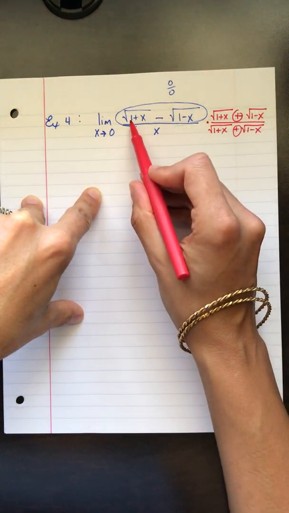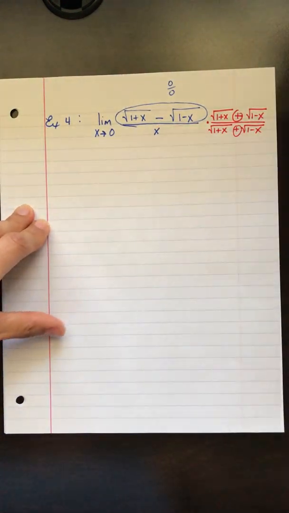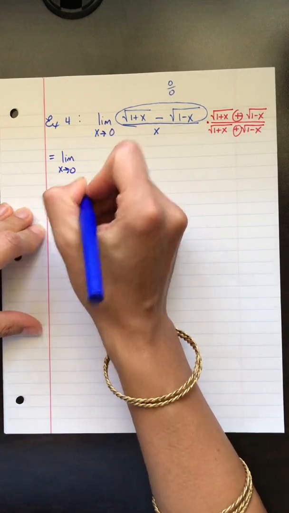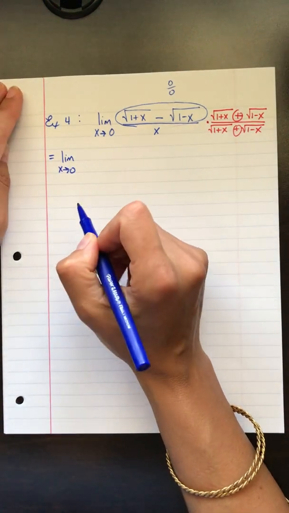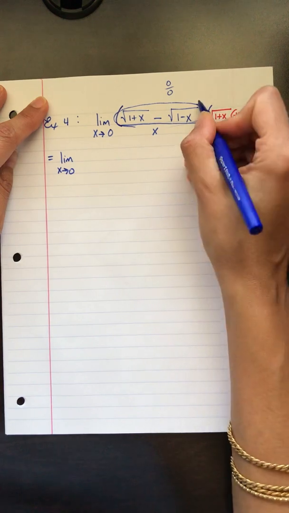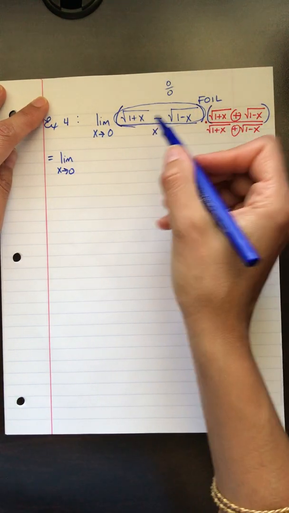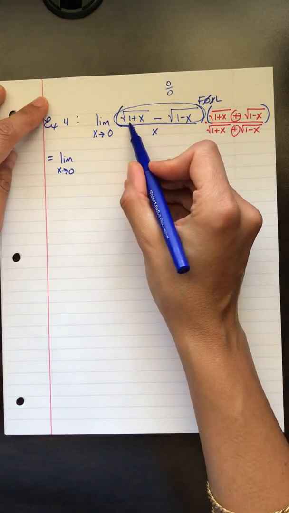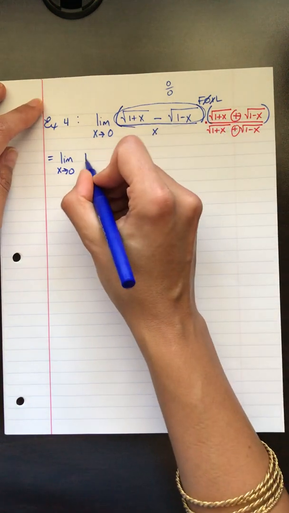Everything else is the same. The 1 plus x and the 1 minus x don't change. So then we multiply those conjugates out. And the beauty of conjugates is that when you FOIL, the O and the I cancel out. So I'm going to get rad 1 plus x times rad 1 plus x, which is just 1 plus x.